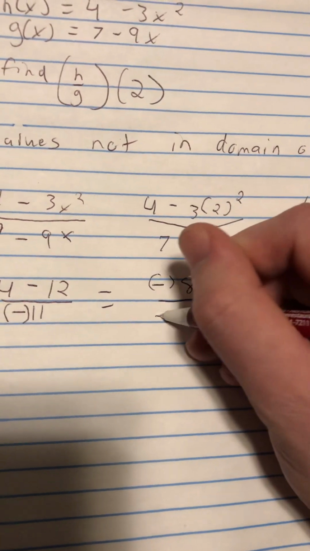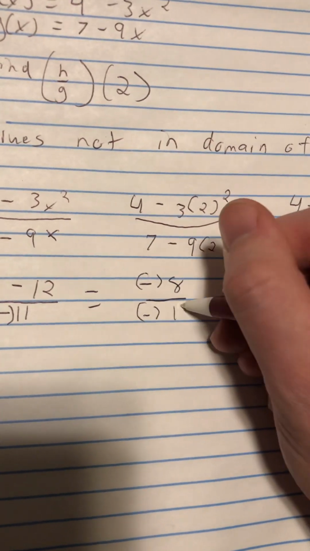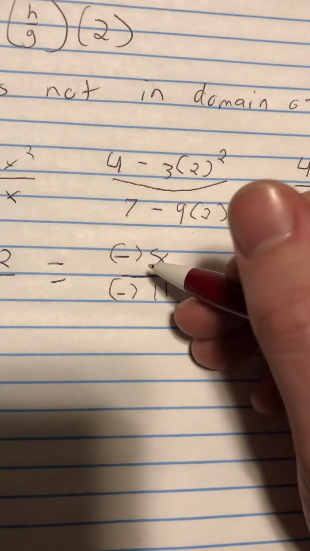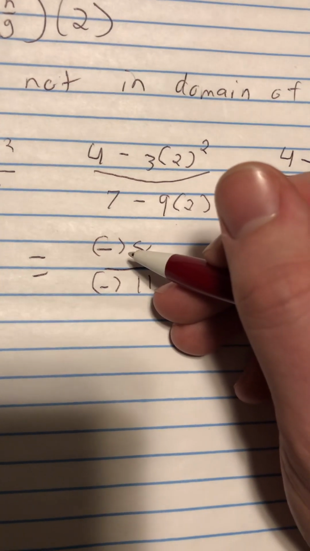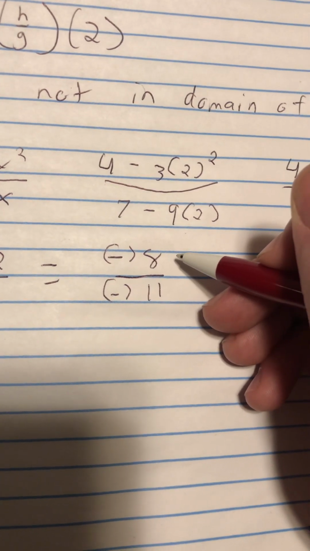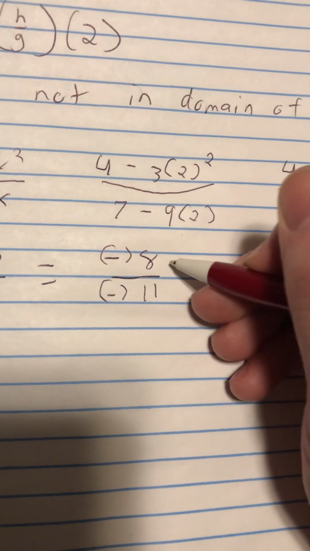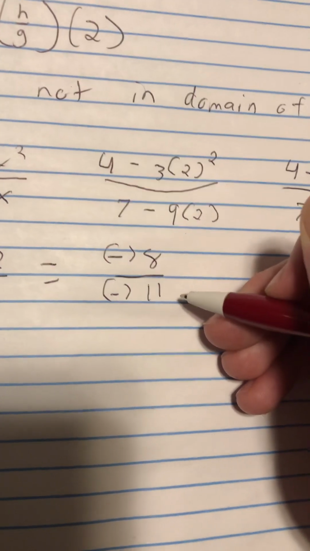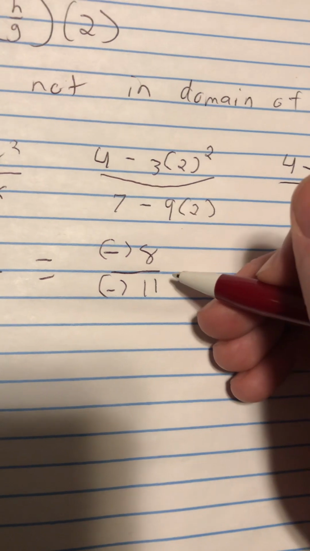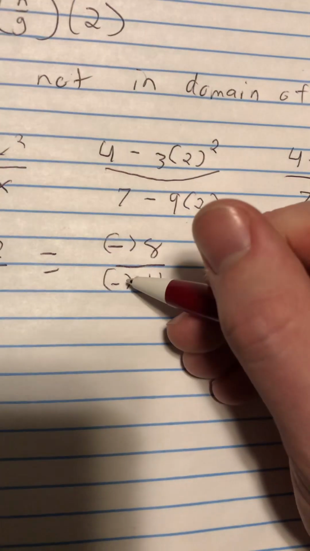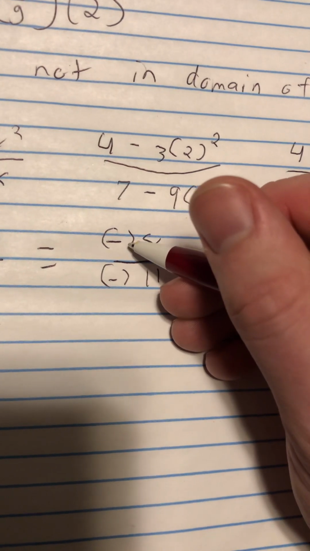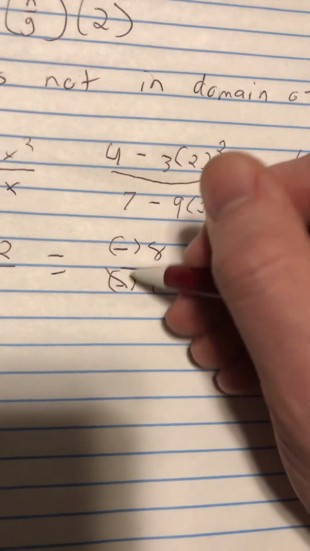So that's negative 8 over negative 11. And now what happens here is that when you're working with a fraction and you have a negative on either the top or the bottom line, in this case both, you want to look at it like it's the number being multiplied by a negative 1. So if this represents a negative 1 and this represents a negative 1, that means these are going to be canceled out.